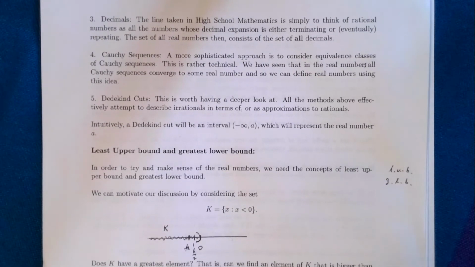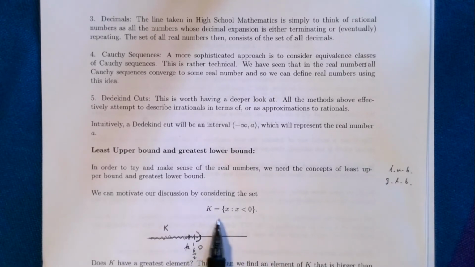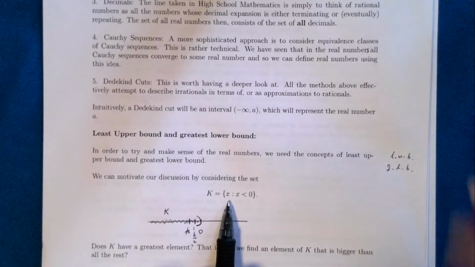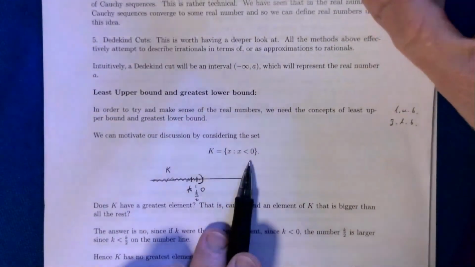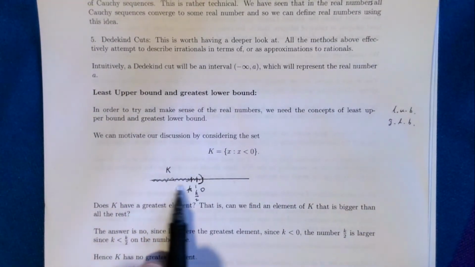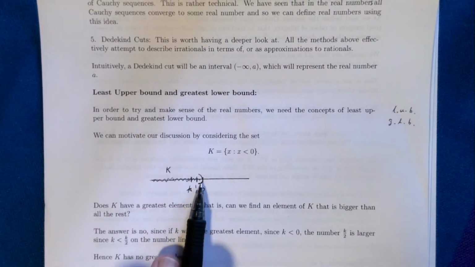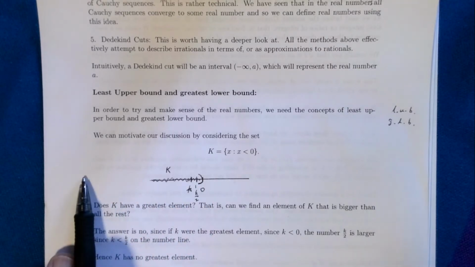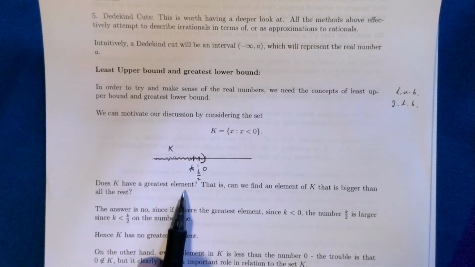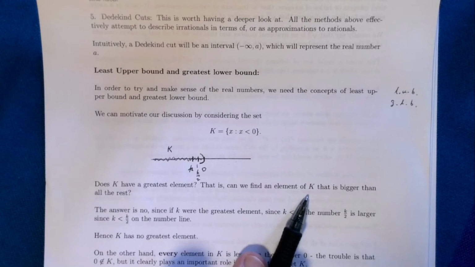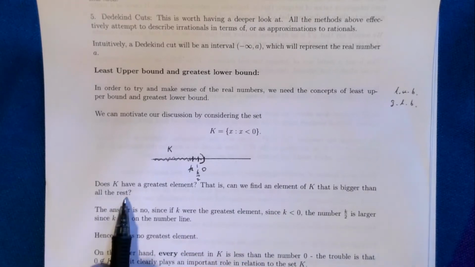So to motivate our discussion, we're going to consider the set K, which consists of all numbers x where x is strictly less than 0. Of course we can draw a picture of this. This is just the interval going back from 0, but excluding 0, and all the numbers going backwards. And we ask the question, does K have a greatest element? That is, can we find an element of K that is bigger than all the other elements in the set K?